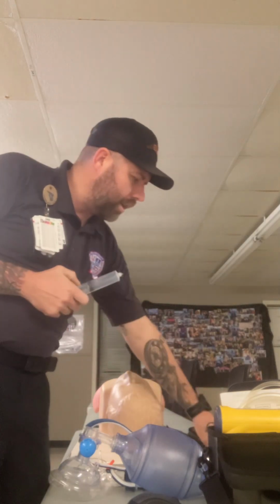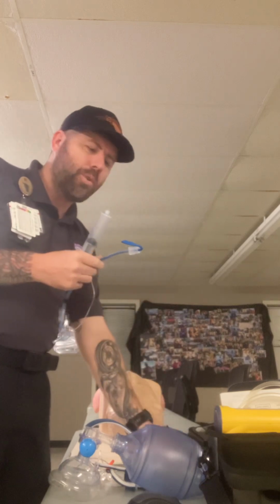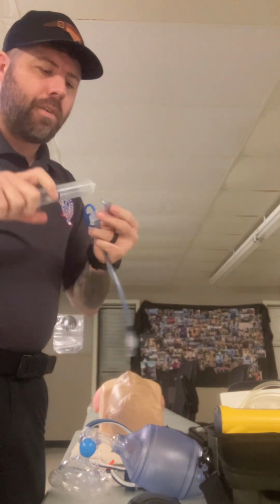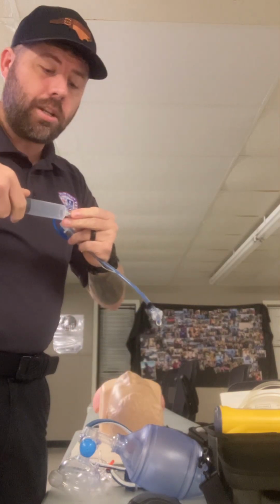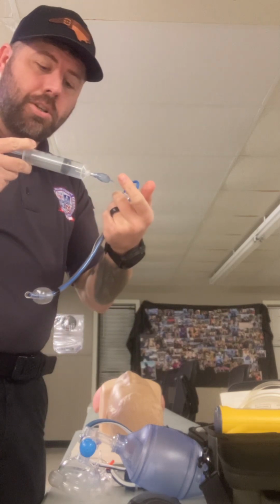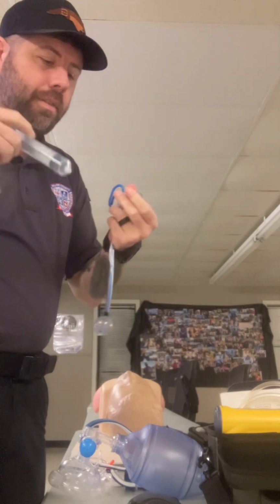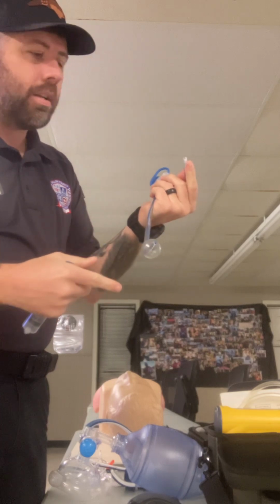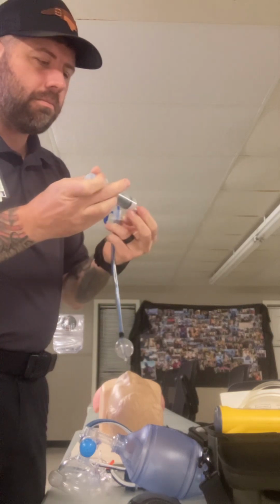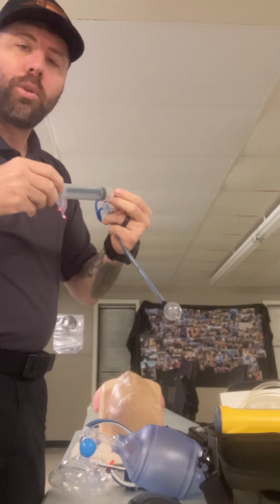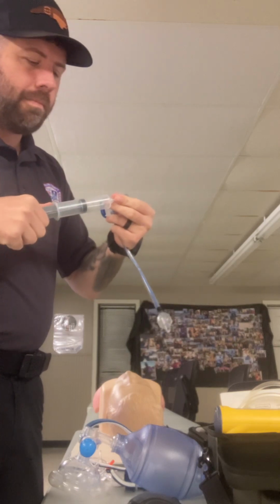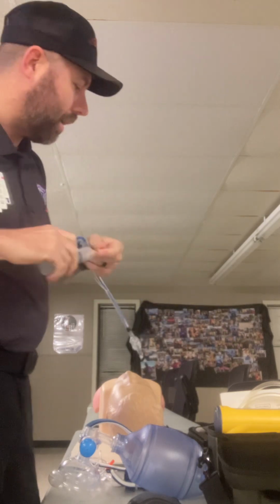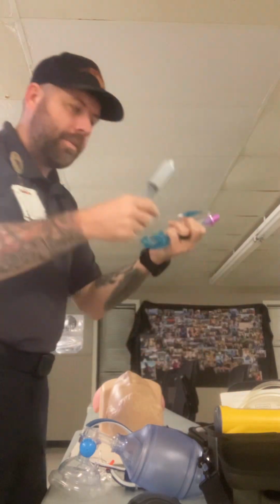Before we even do anything as far as intubation, I'm going to make sure all my stuff works. Does my cuff inflate? Does it stay inflated? Okay, on both this and my backup airway. So here, got my King.